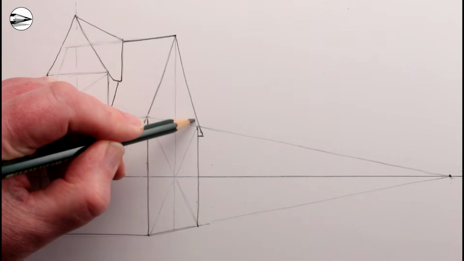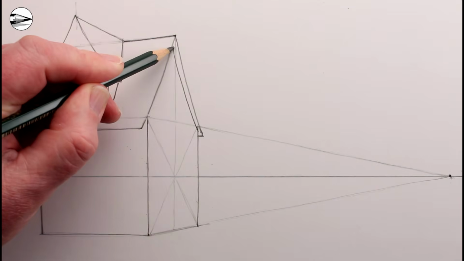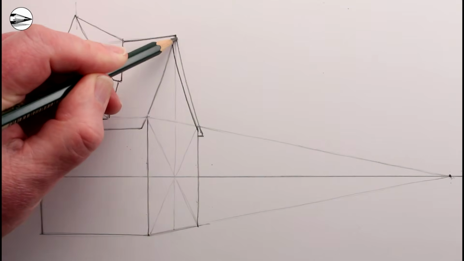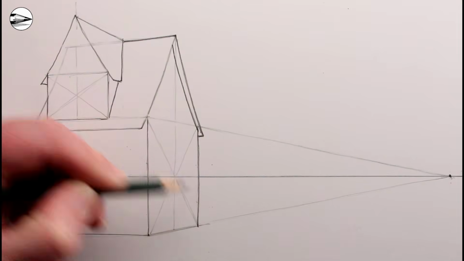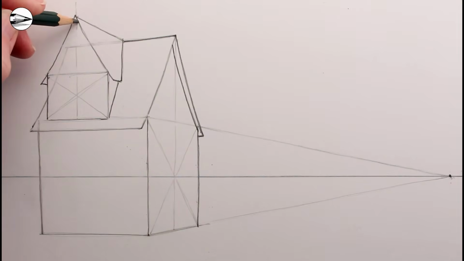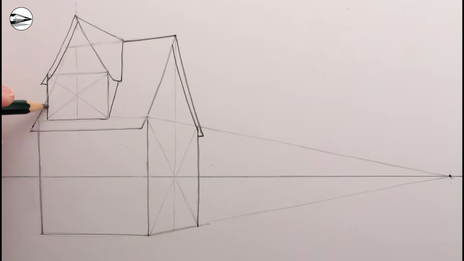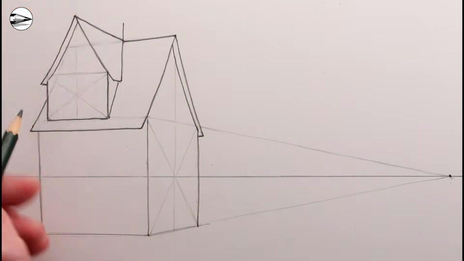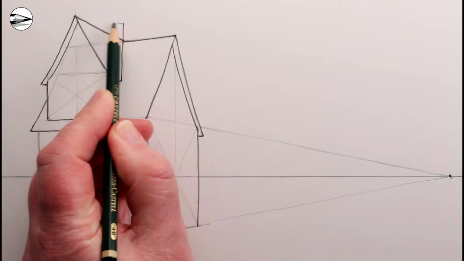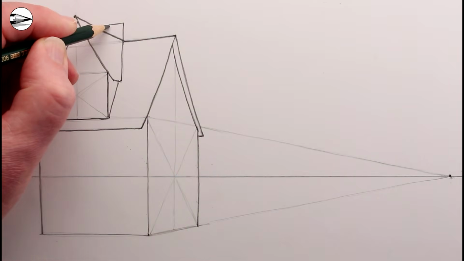Next, you could add a thickness to the edge of the roof. Now we could draw a chimney. Use your vanishing point as a guide for the receding right-hand side of the chimney.